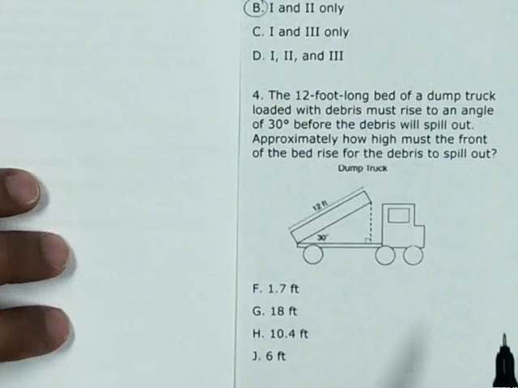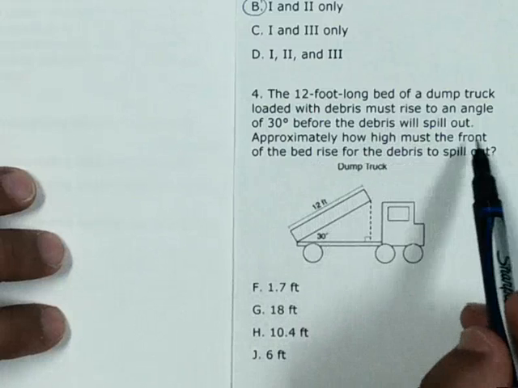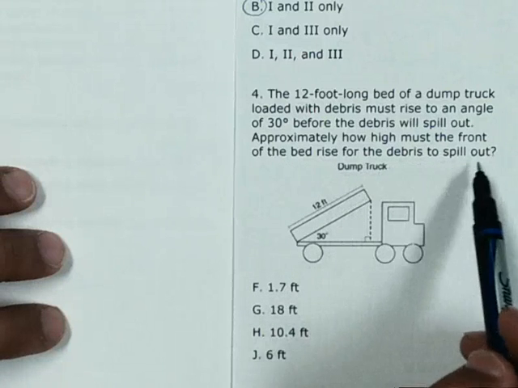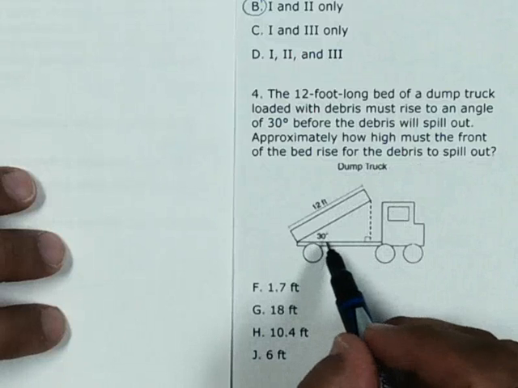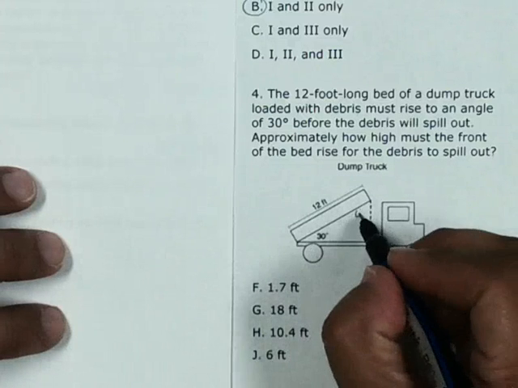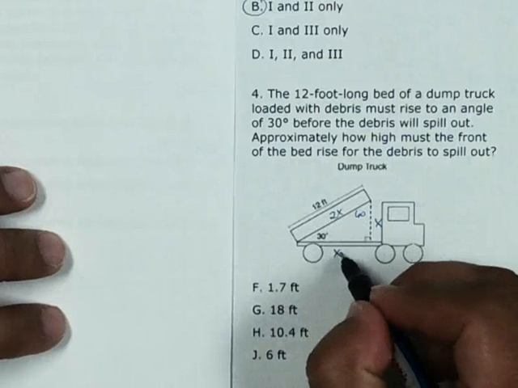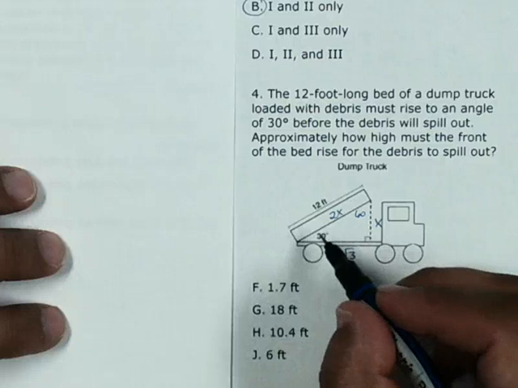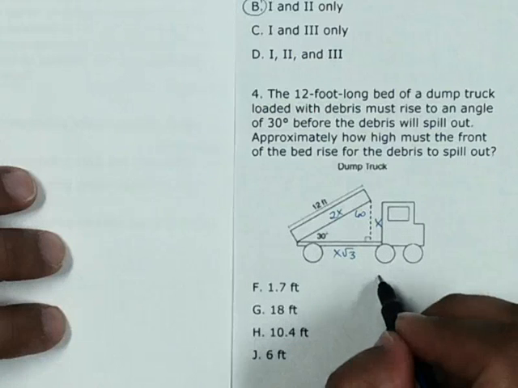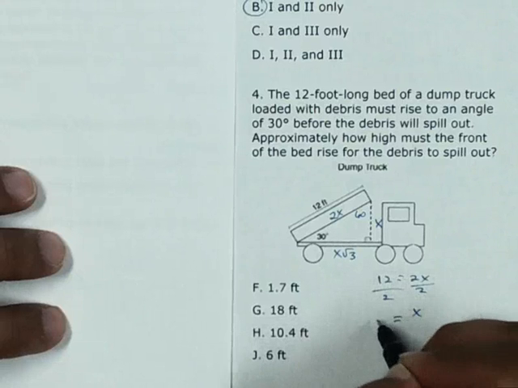Alright, number 4. The 12-foot long bed of a dump truck loaded with debris must rise at an angle of 30 degrees before the debris will spill out. Approximately how high must the front of the bed rise for the debris to spill out? Okay, notice that it's a 30-degree angle, and it's drawn for you that this is a right triangle. So you're going to use 30-60-90. This is your x, this is 2x, and this is x square root of 3. So if the length of the bed is 12, x is going to be half of that. We'd have to divide that by 2, so we get that x is 6 feet.